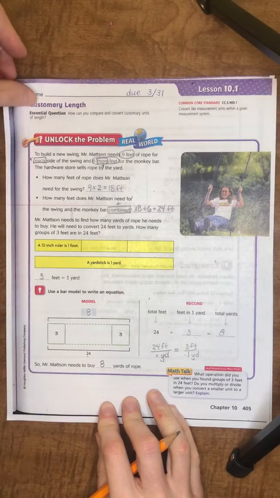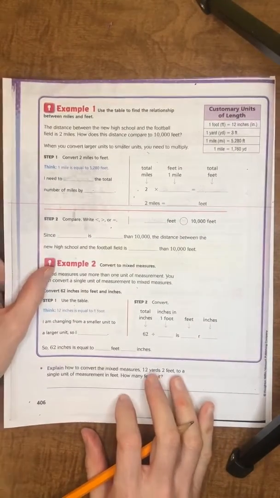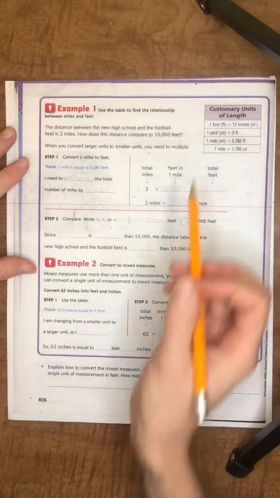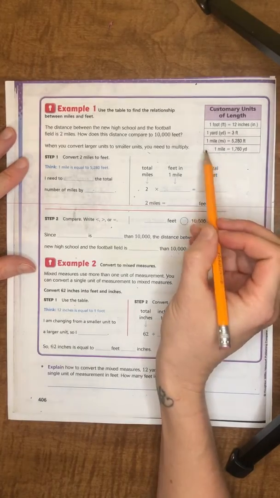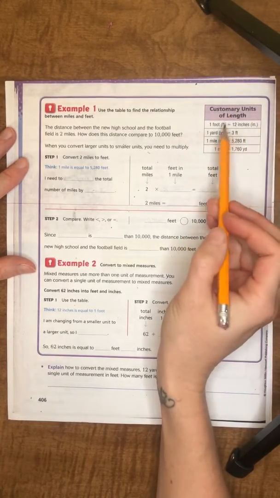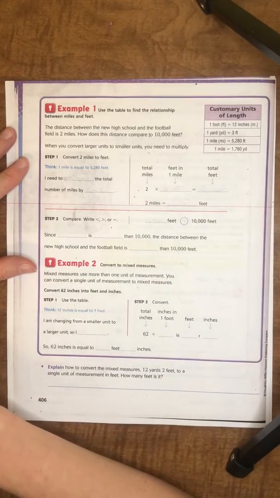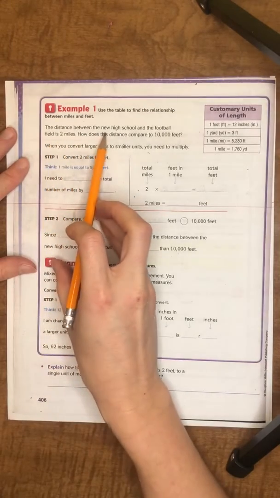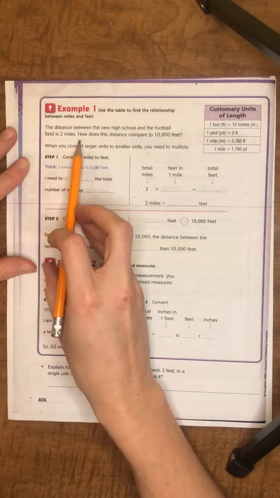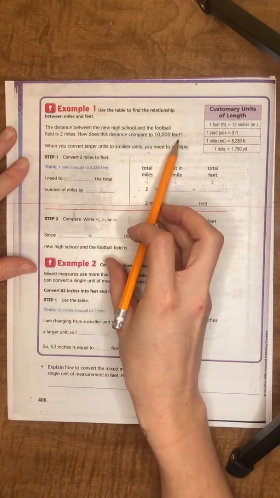Now we're going from page 405, page 406. You'll want to refer back to this, but this will give you the customary units of length. So 1 foot equals 12 inches, 1 yard equals 3 feet, 1 mile equals 5,280 feet, 1 mile equals 1,760 yards. The distance between the new high school and the football field is 2 miles. How does this distance compare to 10,000 feet?